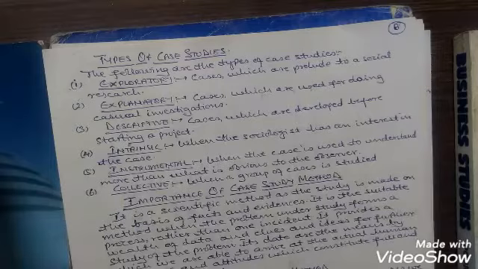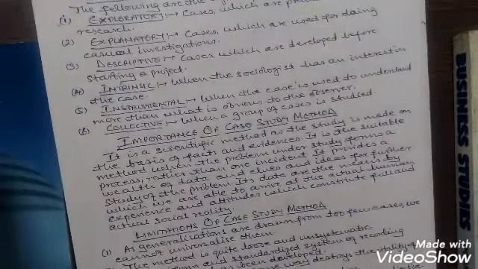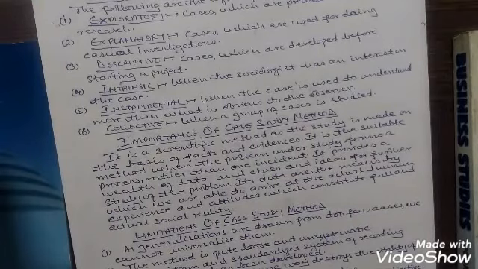Then intrinsic, when the sociologist has an interest in the case. Instrumental, when the case is used to understand more than what is obvious to the observer. And collective, when a group of cases is studied. Importance of case study method. It is a scientific method as the study is made on the basis of facts.